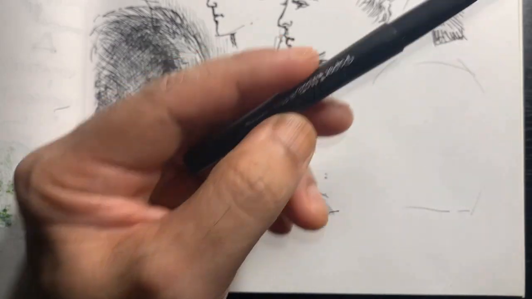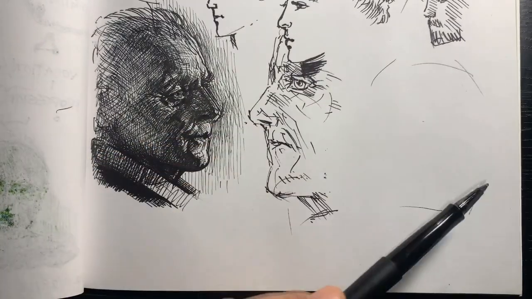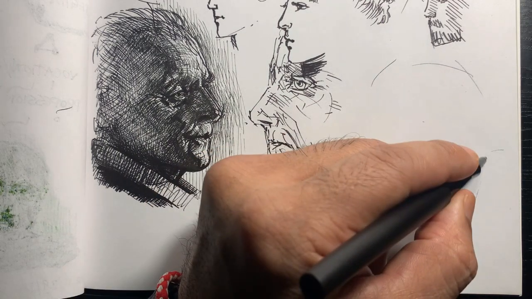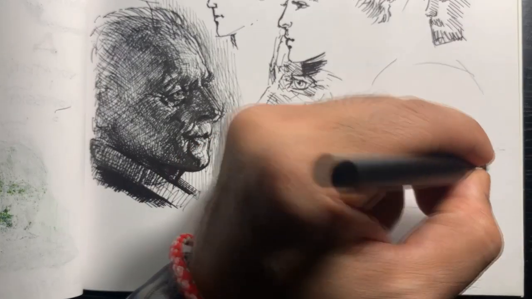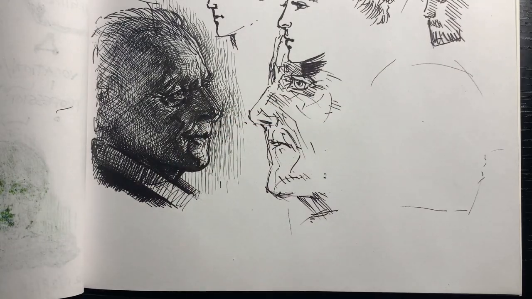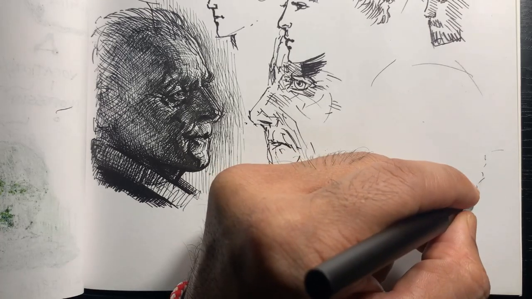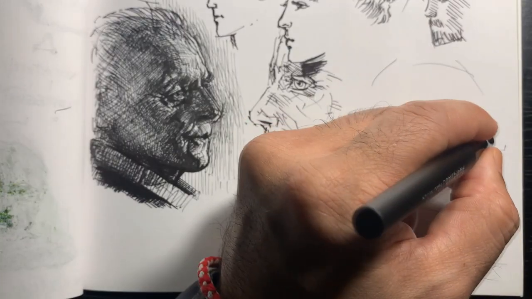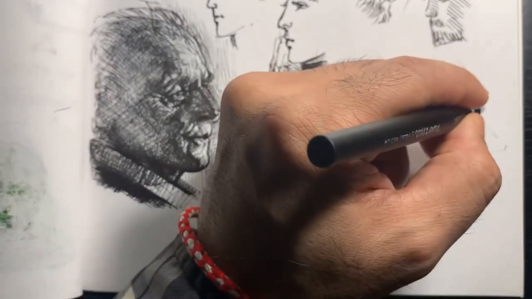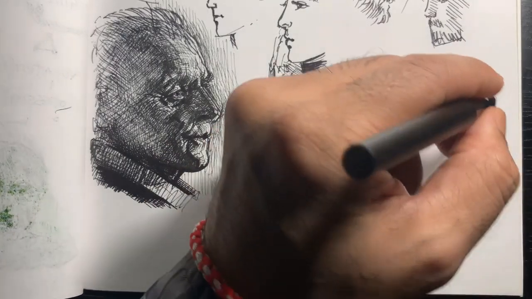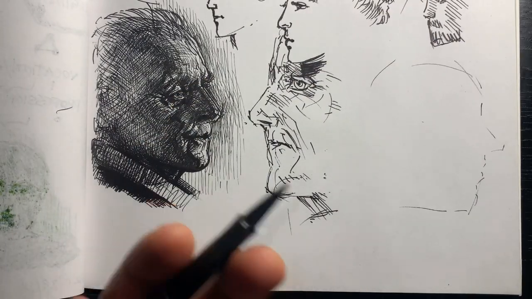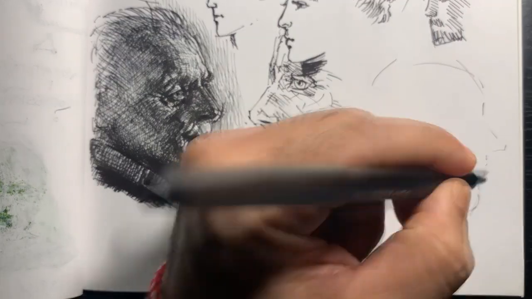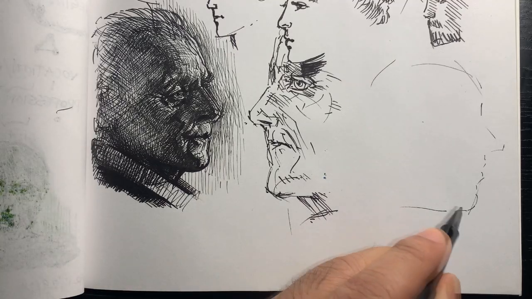So as I do this, if I were just making up a character, it wouldn't be so important that I have all the proportions a certain way. It should just look okay. If you're trying to get a likeness, you kind of have to build it up gradually. Again, you can use a pencil if you want to practice this. It's challenging to do it with a pen, so that's why I wanted to make it interesting for myself and to show you how you can do that.